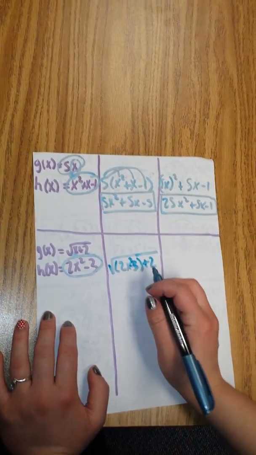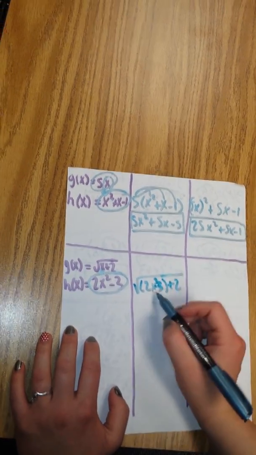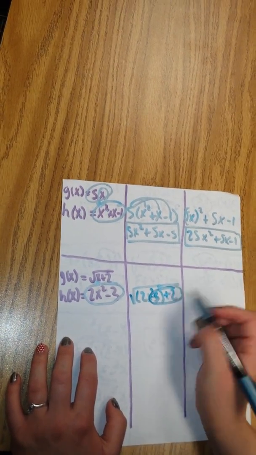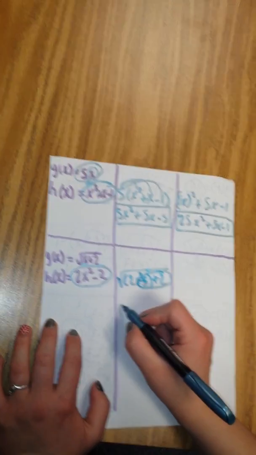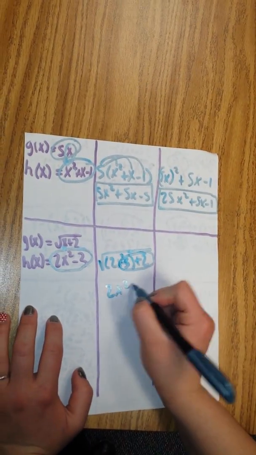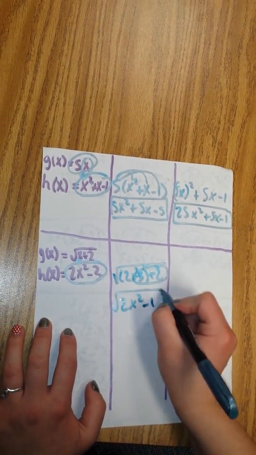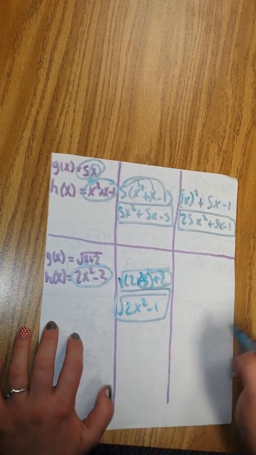And so then you will combine like terms, the negative 3 and the positive 2, and you'll get 2x squared minus 1. And that's your final answer.